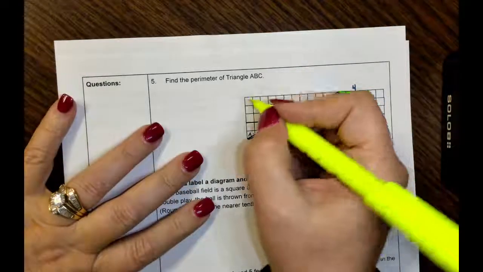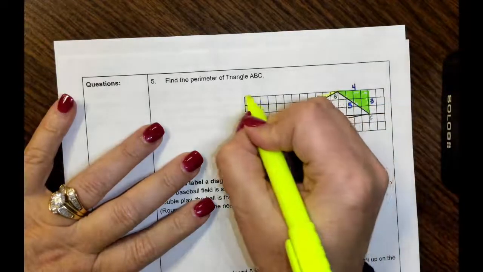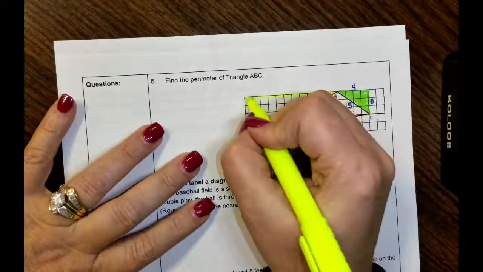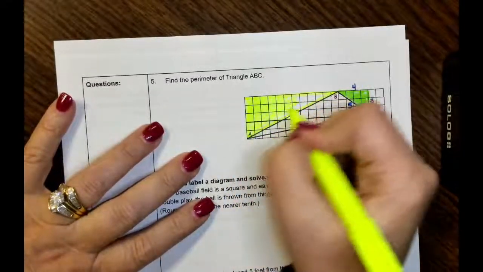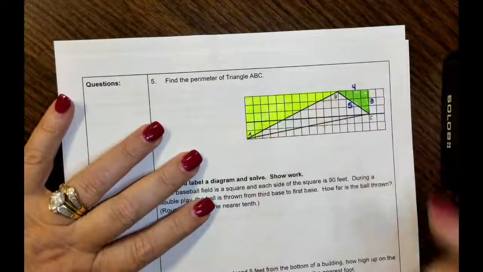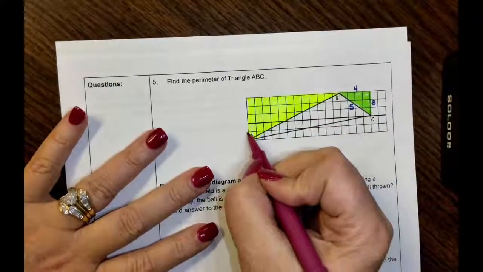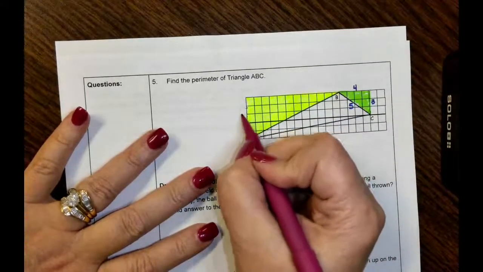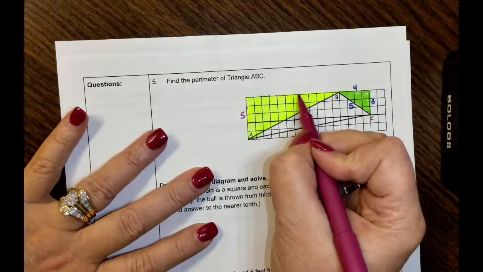All right, now let's look. I've got this AB. So I'm going to go horizontal and vertical. Now I'm going to use this right triangle right here to find out how long AB is. This side is 1, 2, 3, 4, 5. This side is 1, 2, 3, 4, 5, 6, 7, 8, 9, 10, 11, 12.